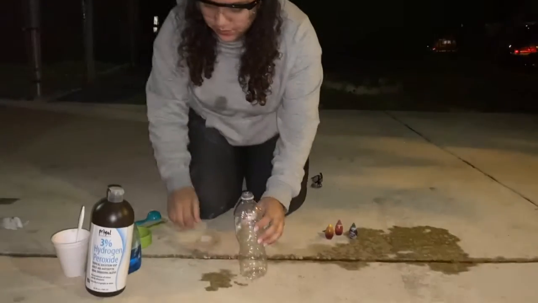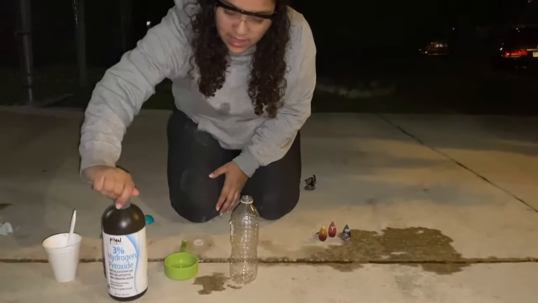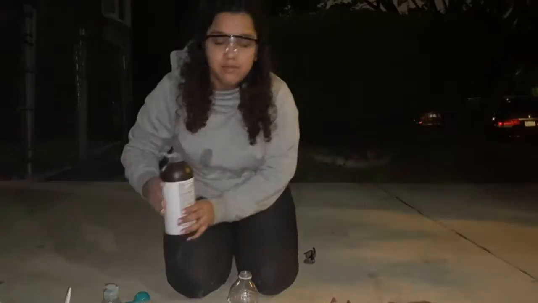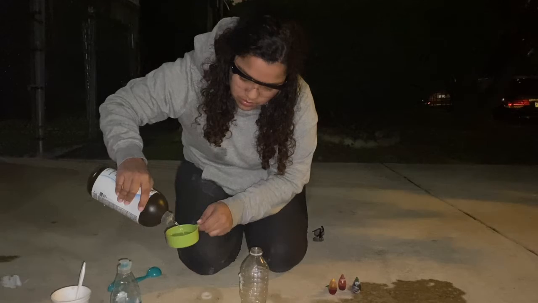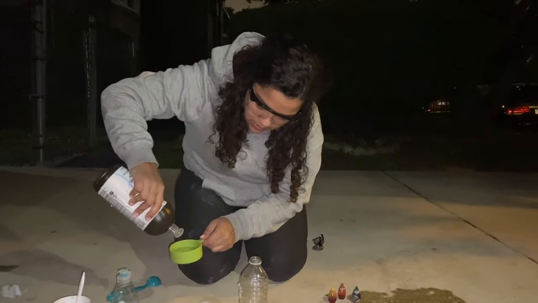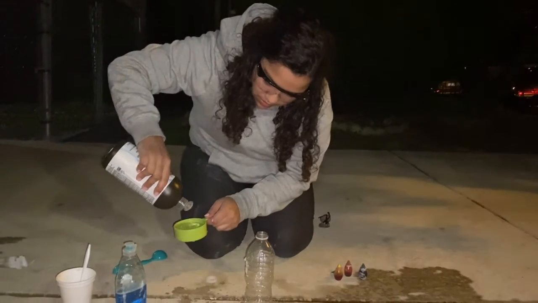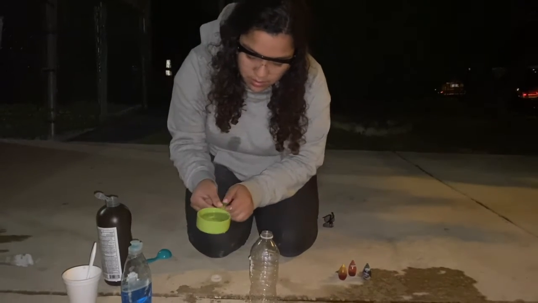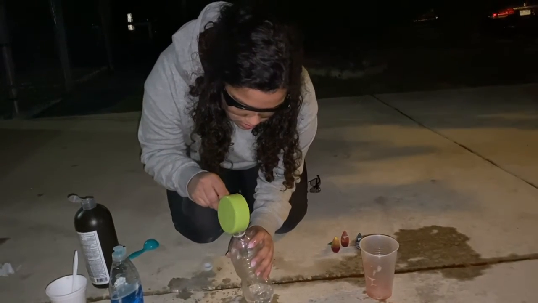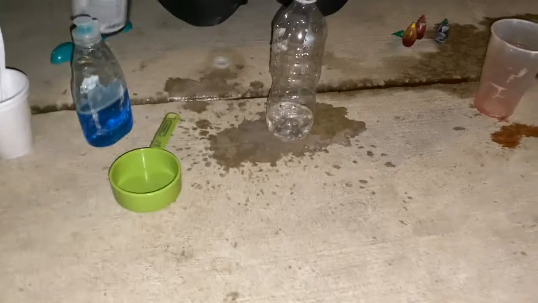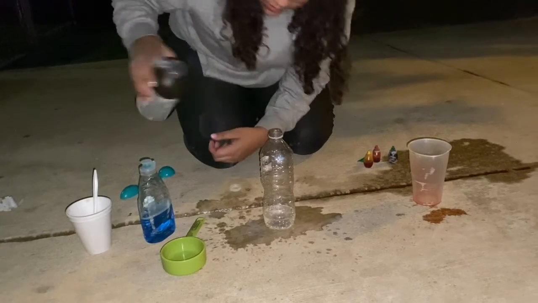So what we want to do first is measure out half a cup of hydrogen peroxide. Now this is important that you ask mom and dad to help you with, just to be safe. See, that's what happened. It takes forever to fall. All right, boom. So we're going to put in this half a cup. And we're going to add just a couple more to make up for it.